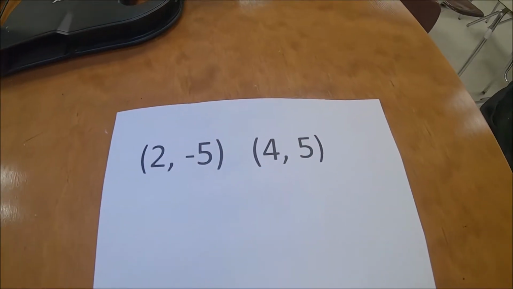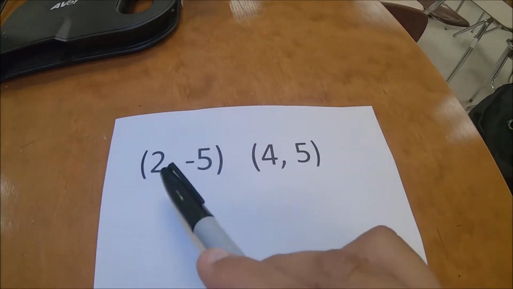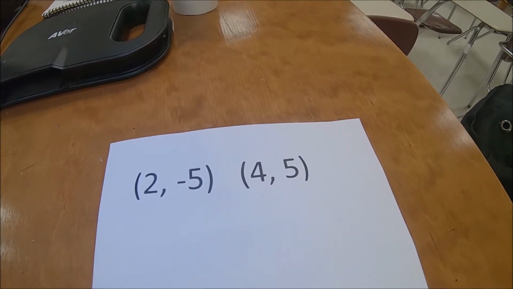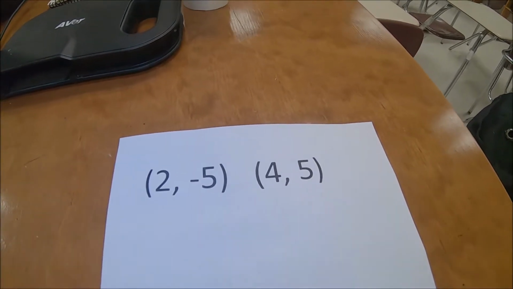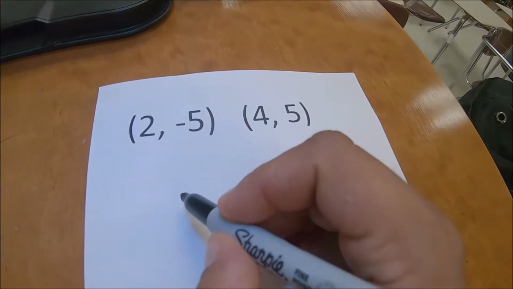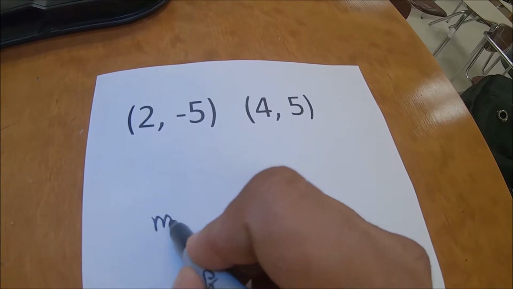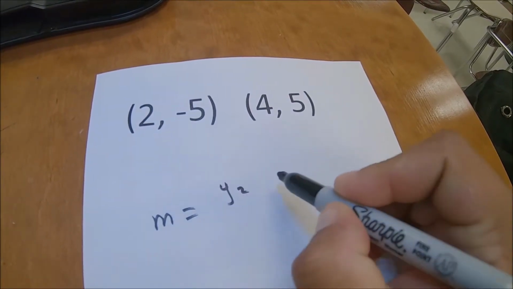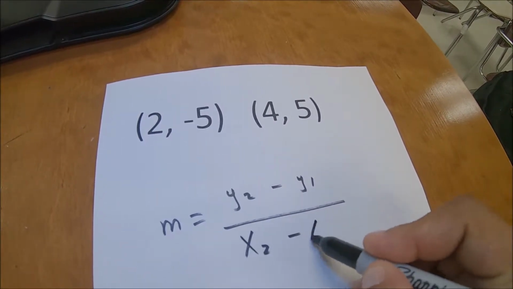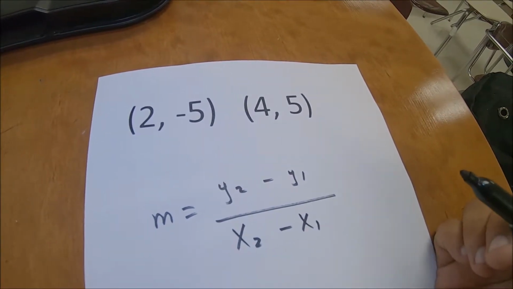All right, guys, so here, as you can tell, I have 2 ordered pairs, and we're going to figure out what the slope is between these points. In order to figure out the slope given 2 points, there's a certain formula that we have to use. And that formula is this: m equals y2 minus y1 over x2 minus x1.